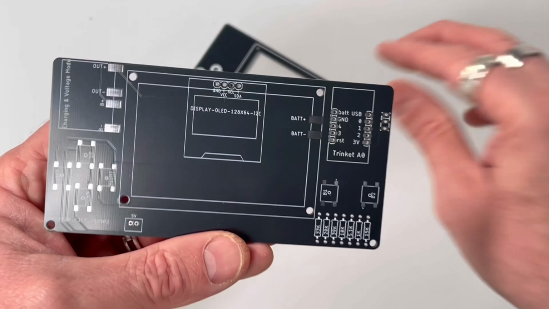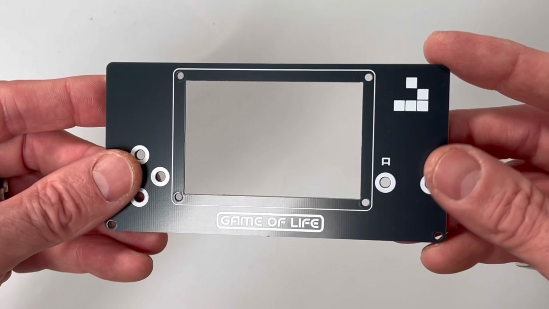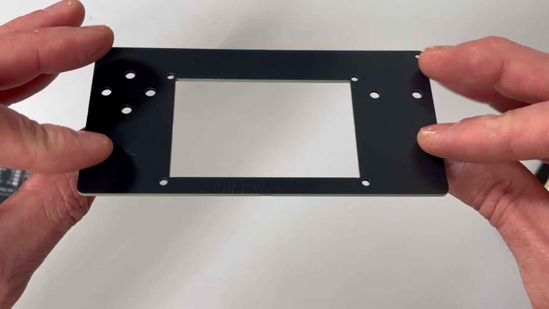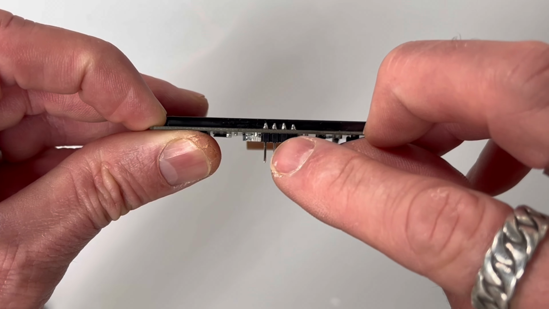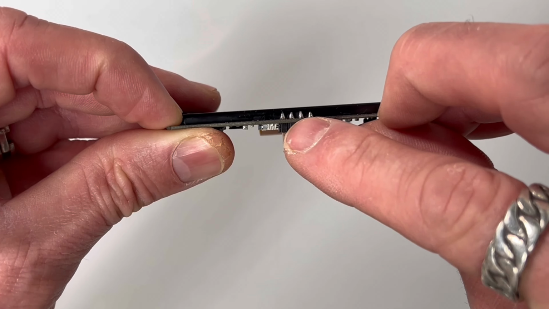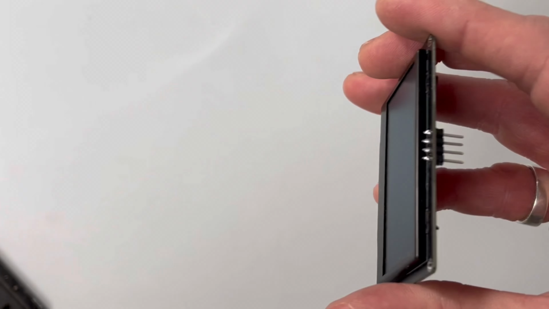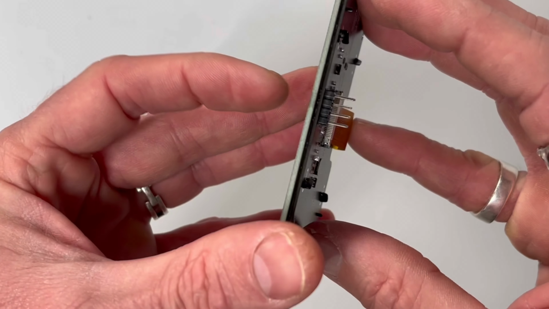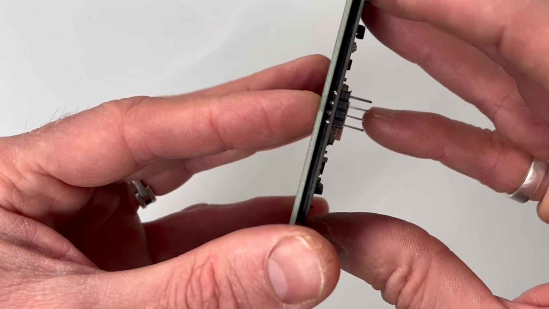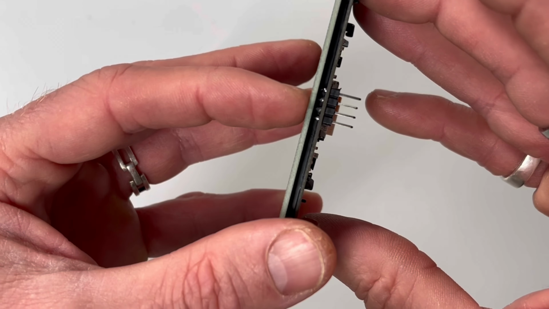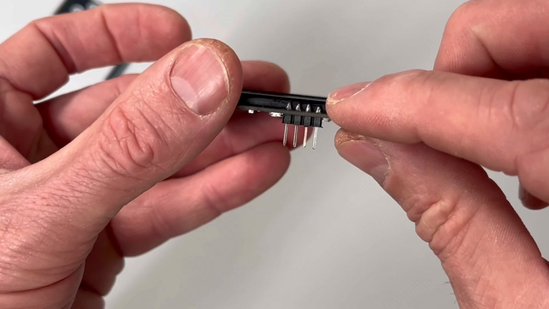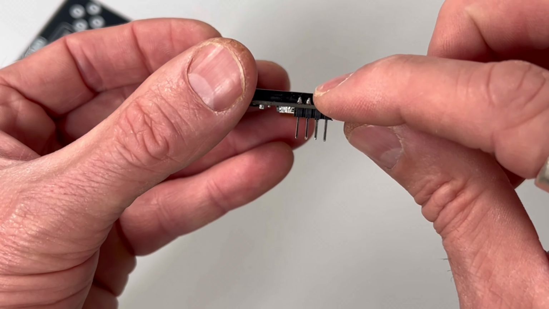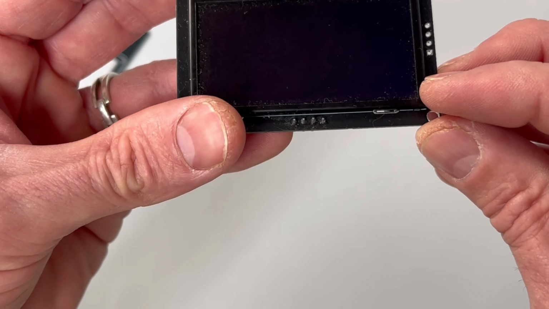So the first thing we'll do is actually add the screen to the front panel. You'll notice that the pins on this header pin stick up. We actually want them to be as flat as possible, because if they're not, when they go against the board, you can see the board's going to interfere with those pins. So I'm going to heat each one up and then push it down with my soldering iron. And we'll try and get them as flat as possible.